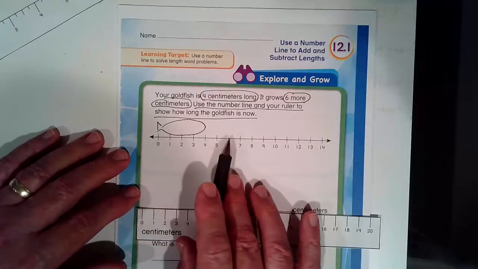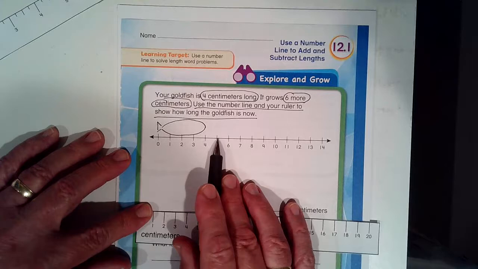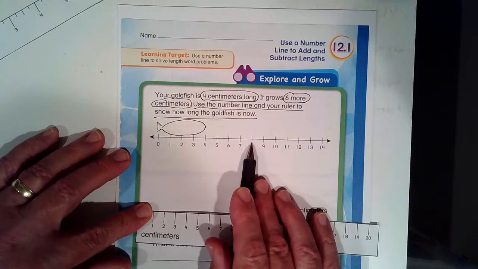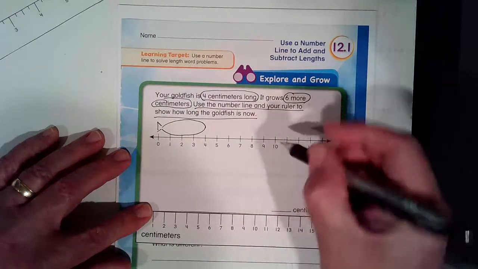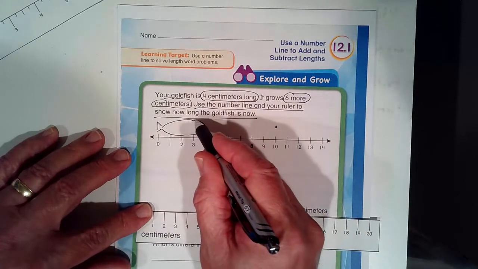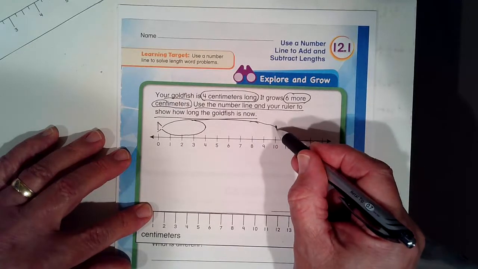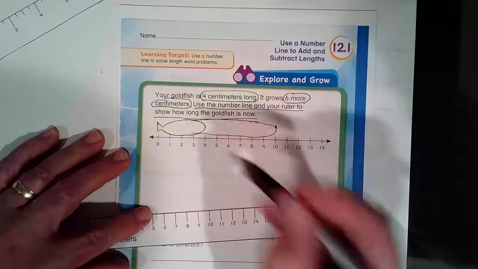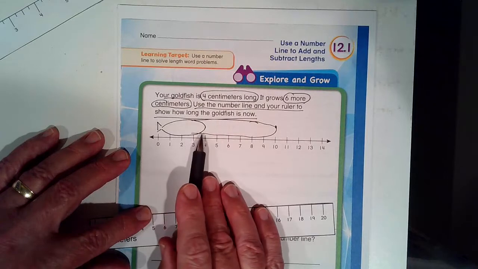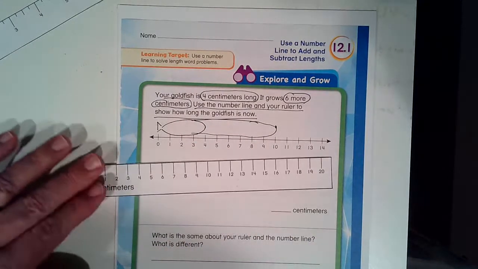Now, it doesn't say it grows to the 6, it grows 6 more. So we have to start at the 4 and go 1, 2, 3, 4, 5, 6. And it goes 6 more. So it actually grows all the way to here. Right? It started at 4 and it grew 6 more, which brought it to here.